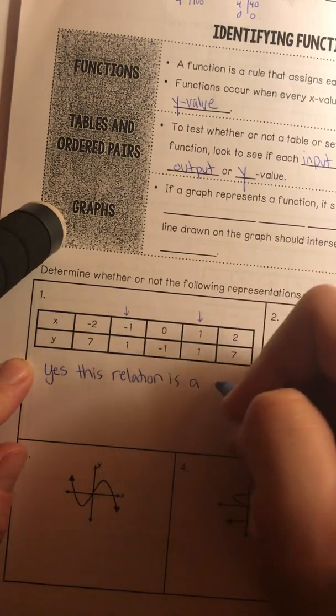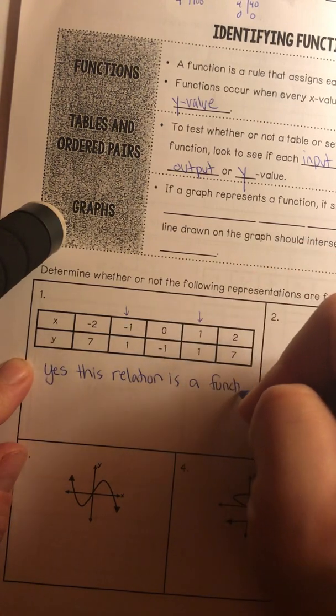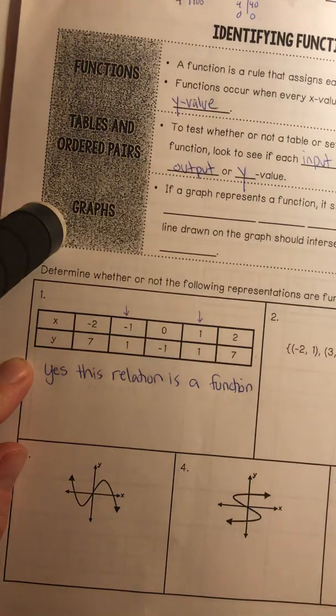is a function. My dog is snoring so loud. Can you hear him? Of course, he stopped now.